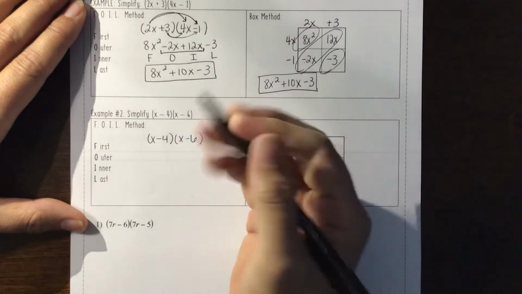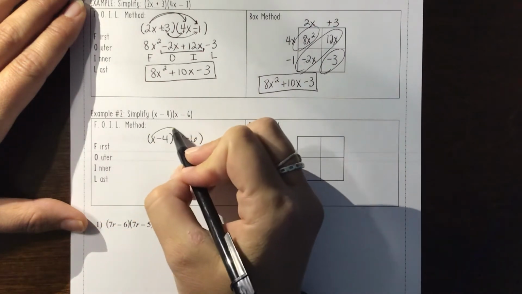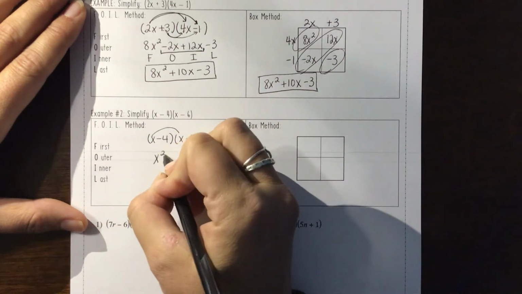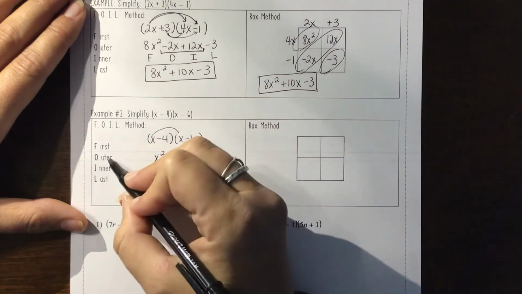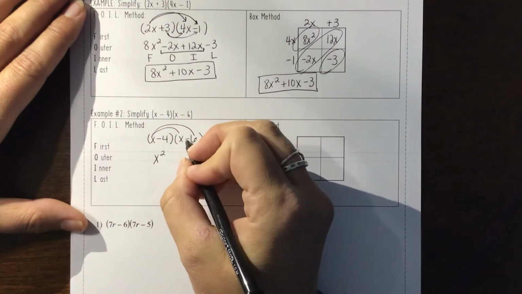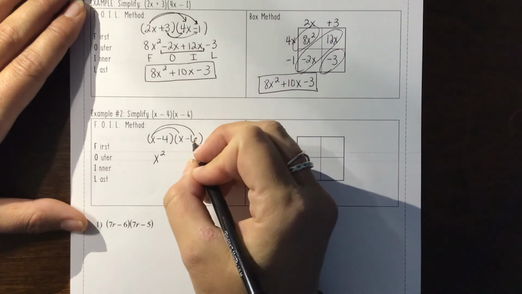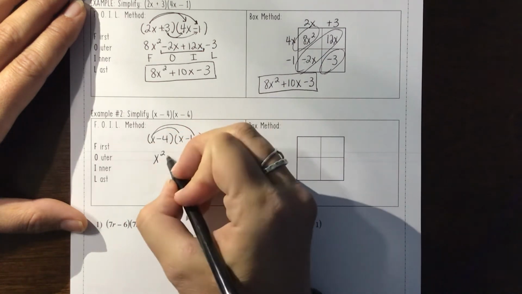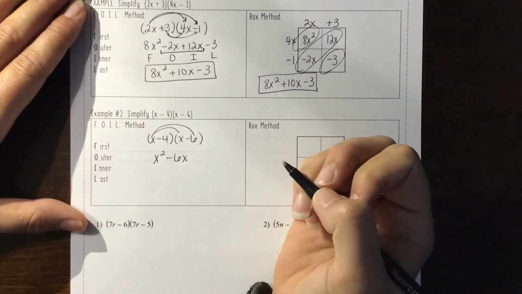All right, so we're going to start with first. So multiply x times x. That gives me x squared. Outer, so the outer two terms, so x times negative 6. Remember, the sign in front of the number goes with it. So x times negative 6 is minus 6x.